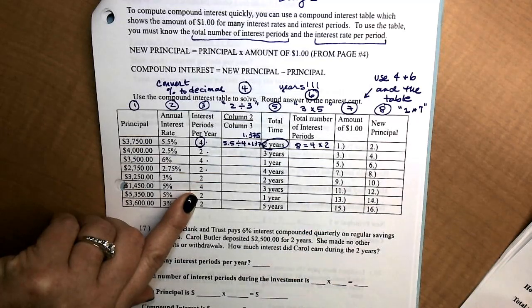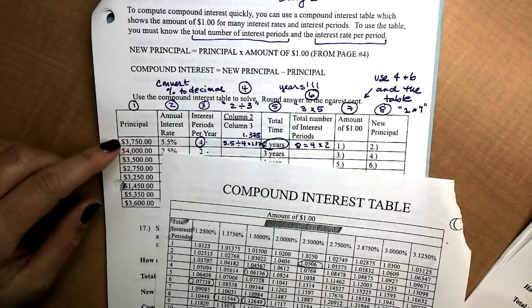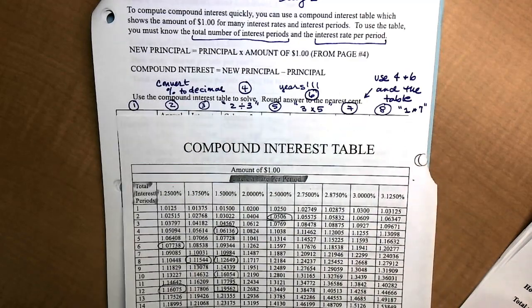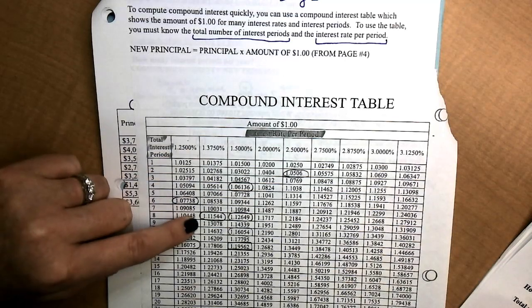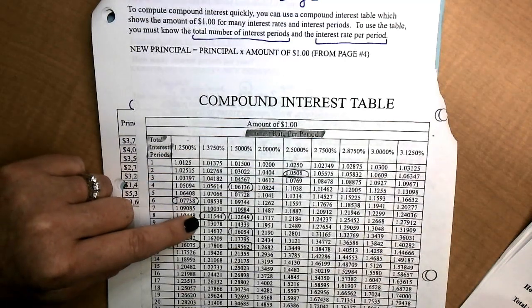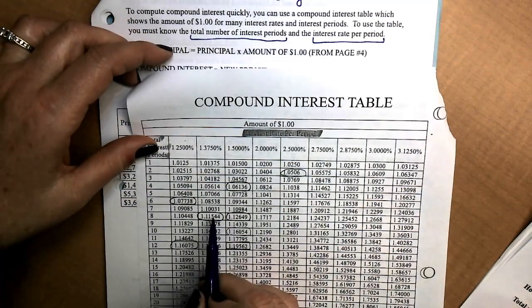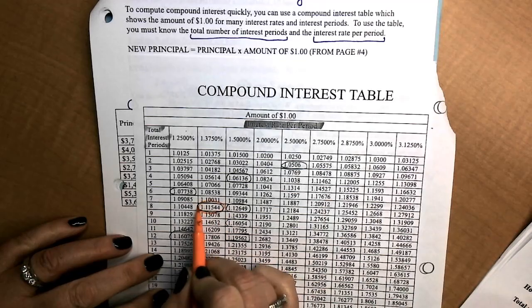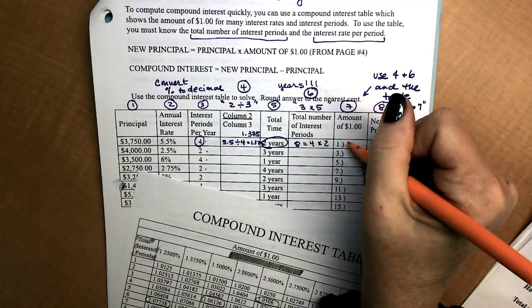So here's where we get into our table. In the table, we have 5.5%, 1.375, so that's this guy, times 8. So that is going to be 1.1544. You can circle it just like I did. I don't have a highlighter here. I'm going to use this. This is that first one. So that is what's going here.